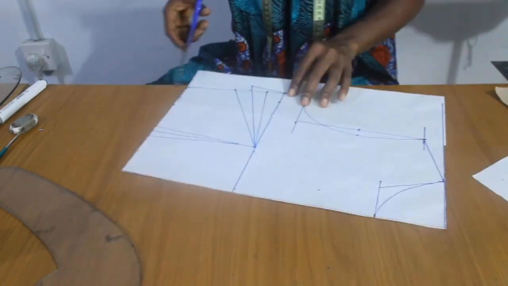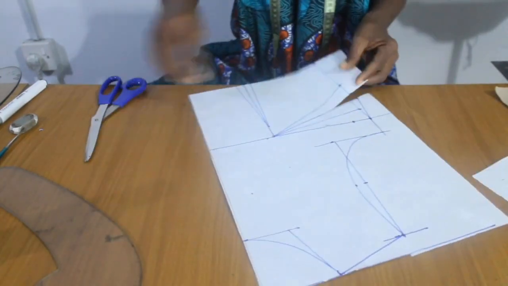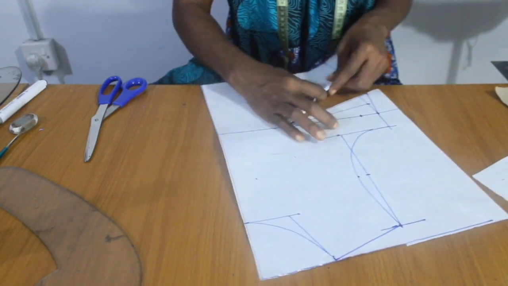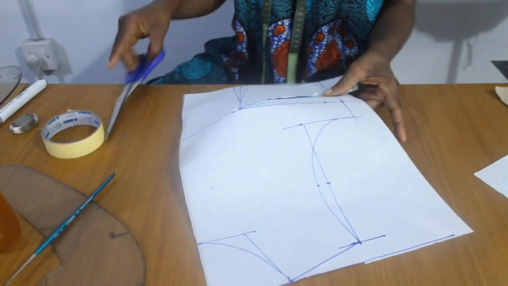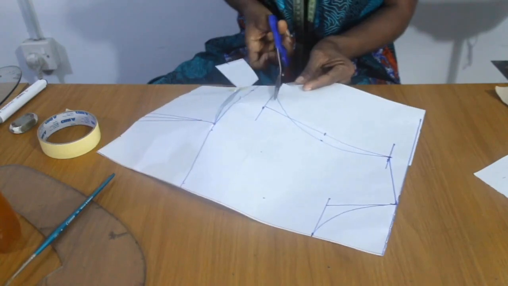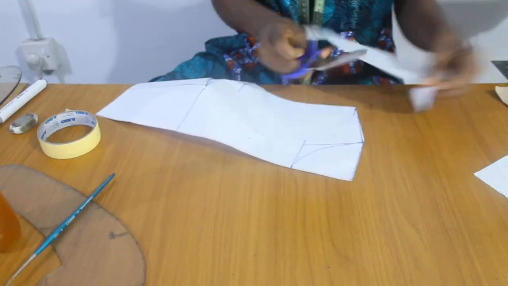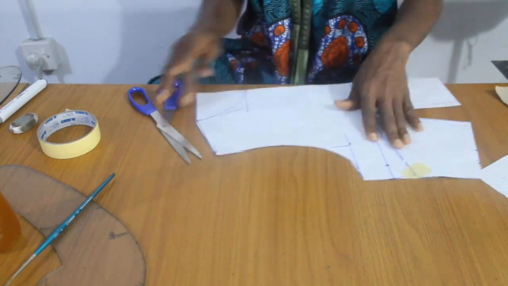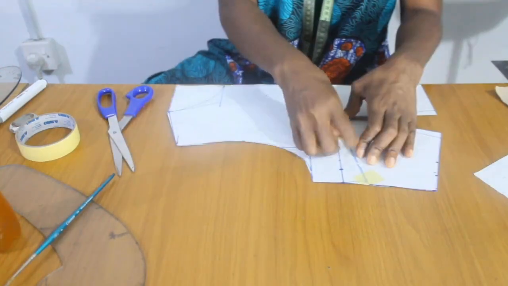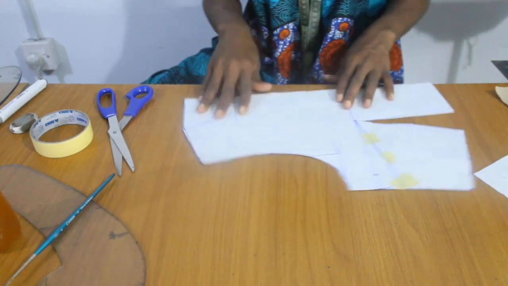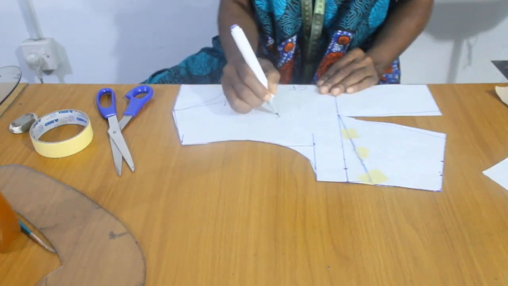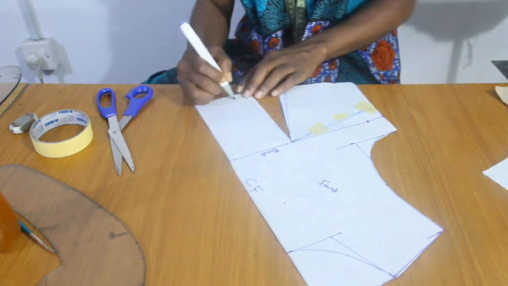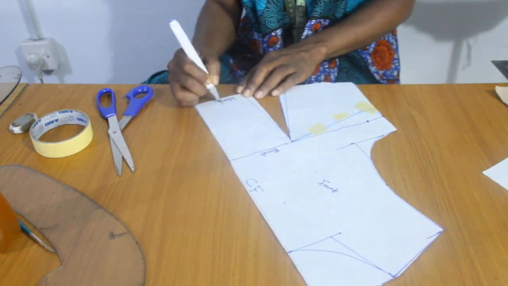Then let's cut off our excess paper. Join that, fold one end, place it on the other one, and use your masking tape to hold it in place. Cut off our excess paper also. That's about it. Then slash the waist dart. Then note the extent of the opening at the waist. Just note that. So this is our center front for this one without the shoulder dart.